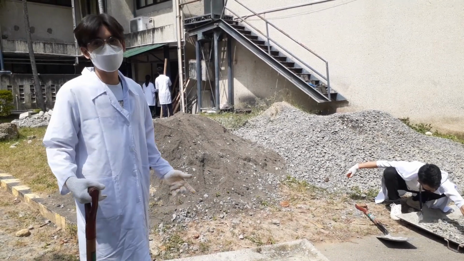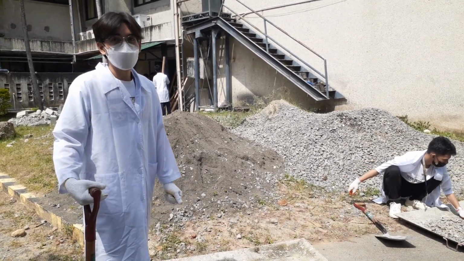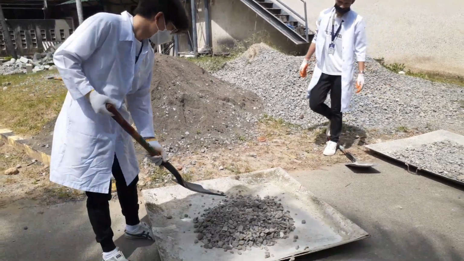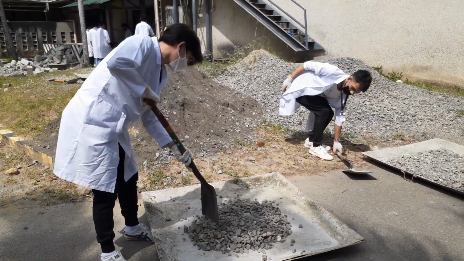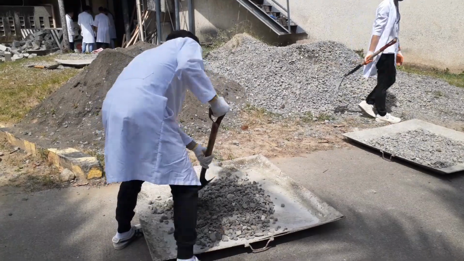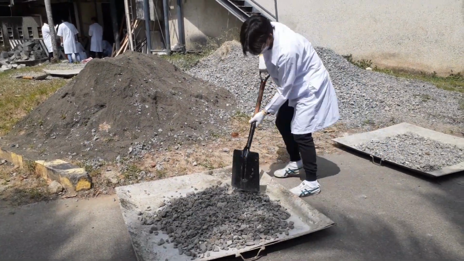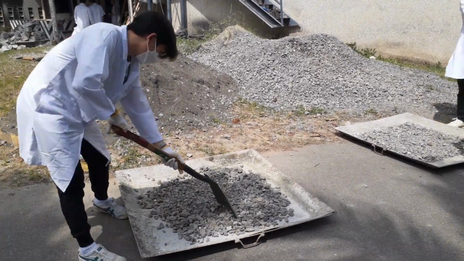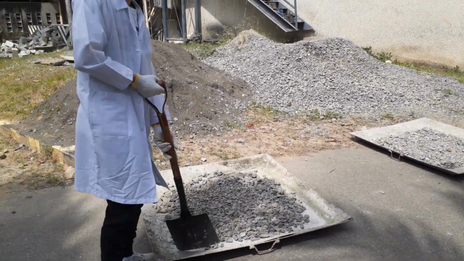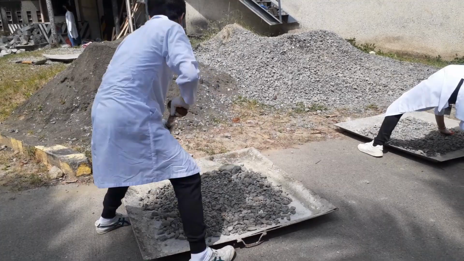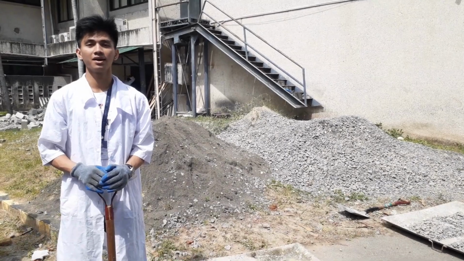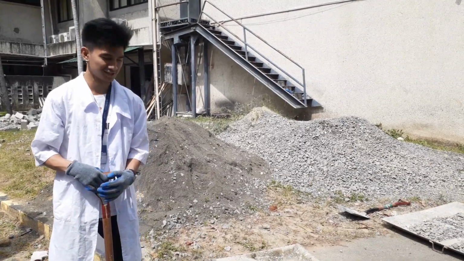Now we're going to flatten the conical pile in uniform thickness and diameter. Next, I will divide the pile into 4 equal quarters.